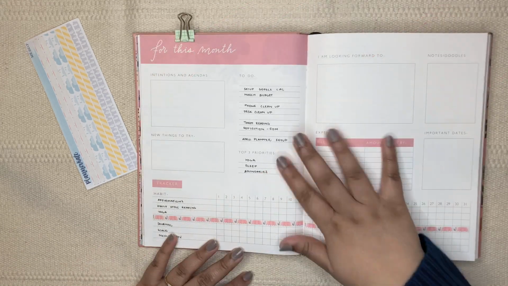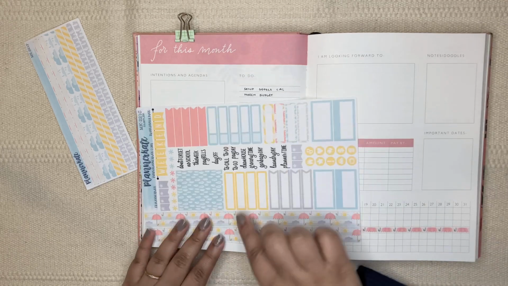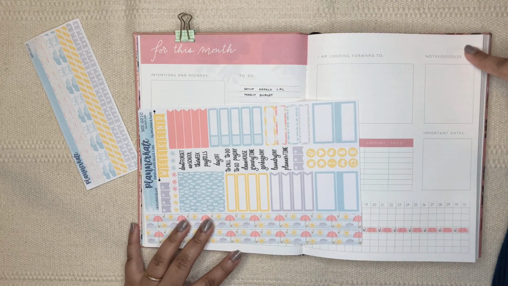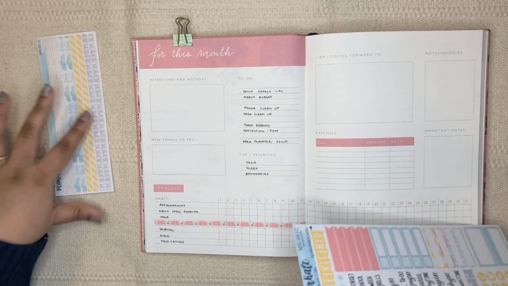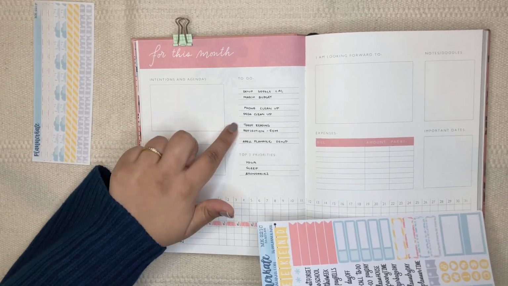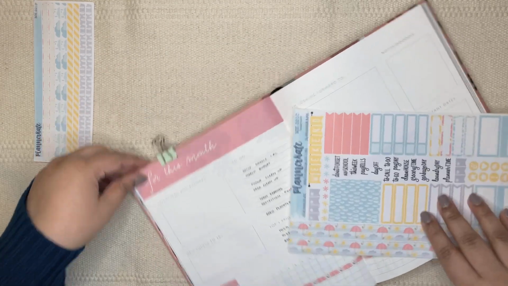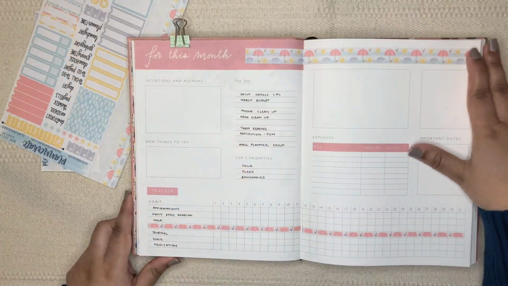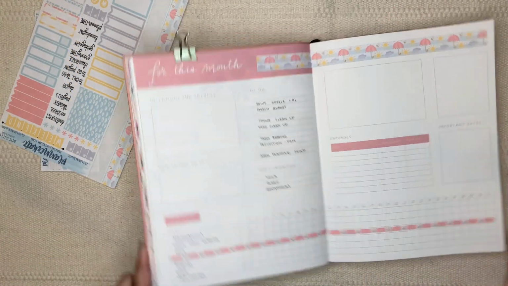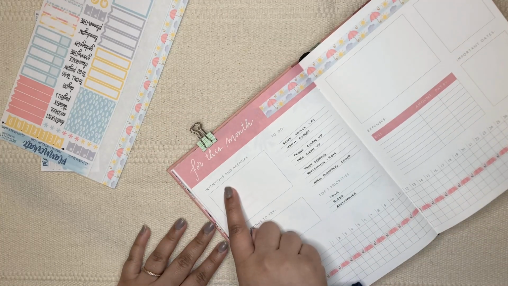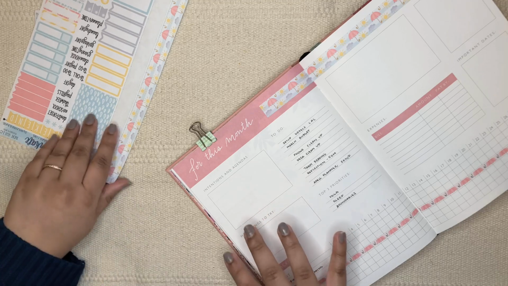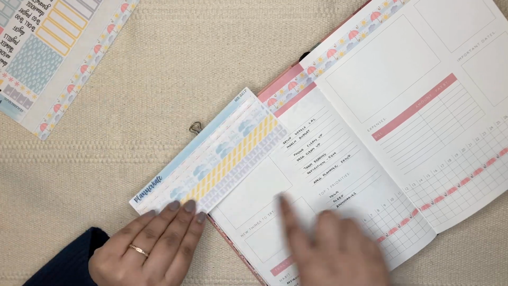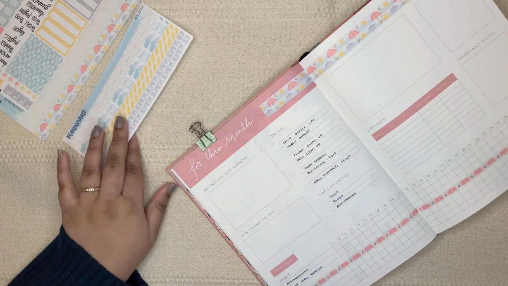So what I'm gonna do now is put this washi tape up at the top here and see where I might want to bring in the other washi. Do I want to cover these headers or put it somewhere in between the box? I think I'm happy the way this turned out. Now with regards to headers, I'm just gonna leave these headers as they are and probably use the washi tape somewhere inside the box.